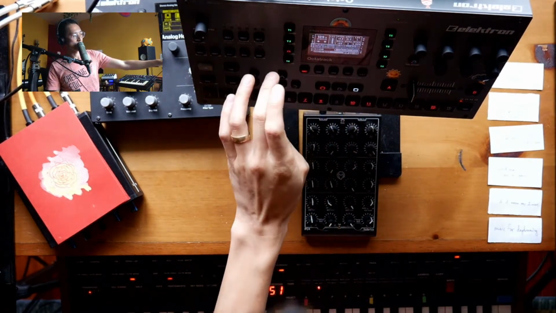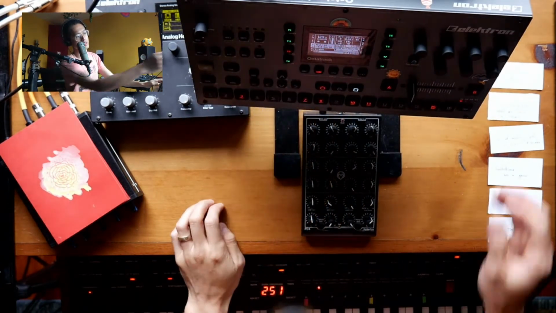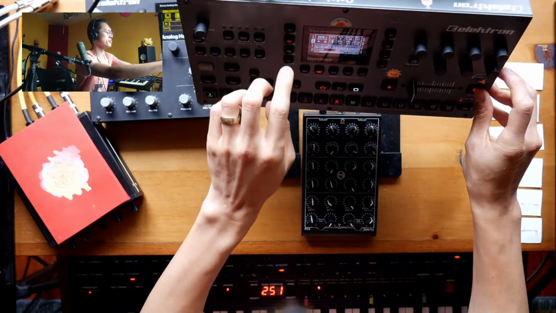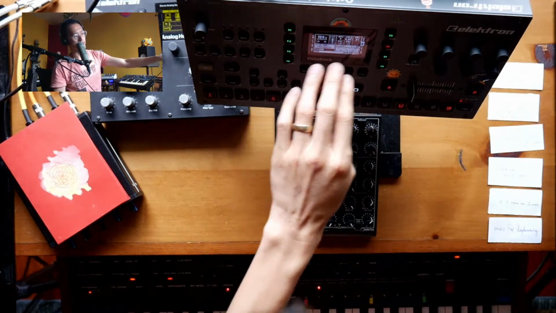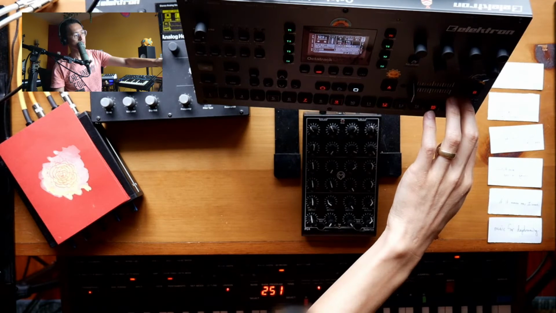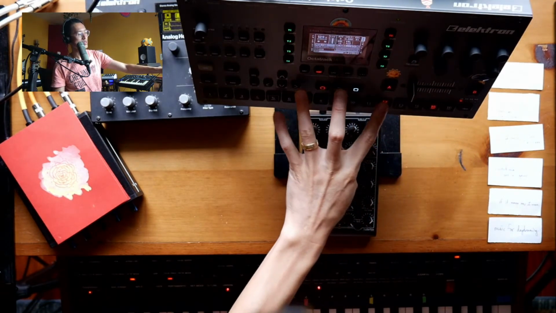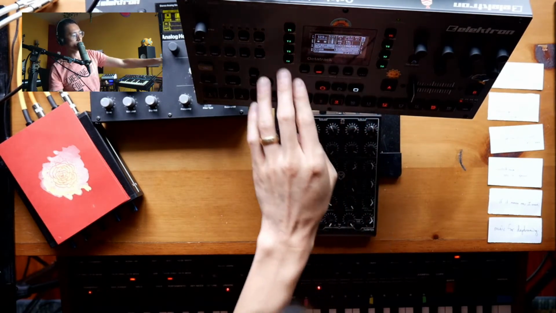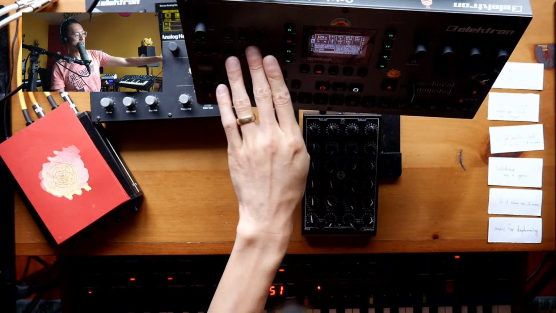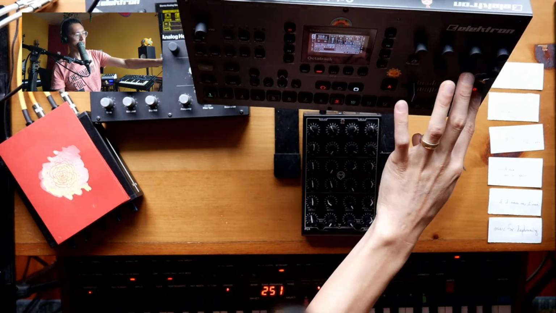So the question is, what do I do with the crossfader? I think the crossfader should have some kind of role, and maybe the role this time is actually to just fade out all the stuff that I don't want. And what do I not want? I don't want the rhythm, except for track 4.